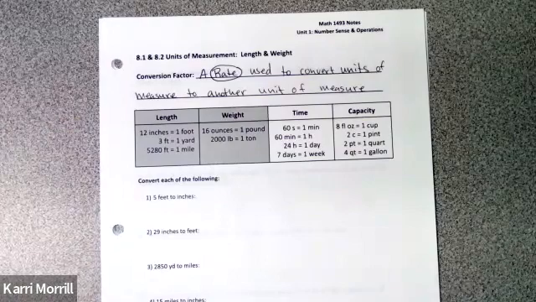Some of you may have thought, well, why can't I just multiply times 12 or divide by 12? Technically, that's what you're doing when we do this. And like I said, I'm okay if you do it like that. But I am supposed to teach you unit multipliers. So that's what we're going to do today, okay?